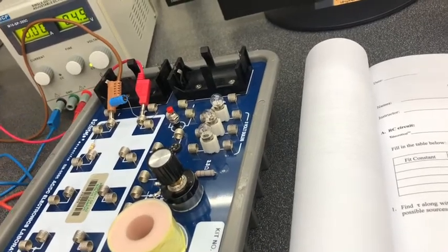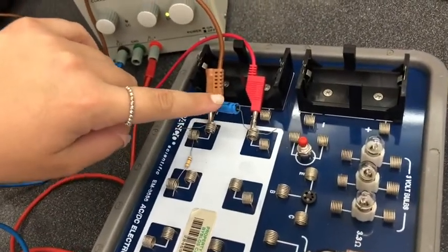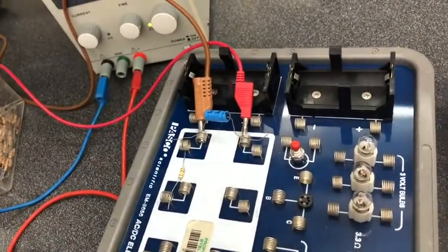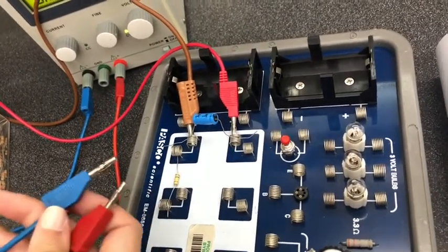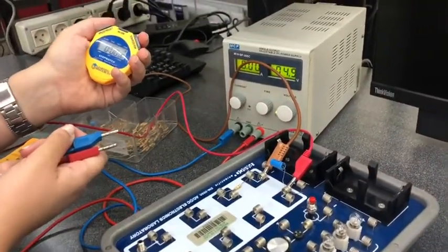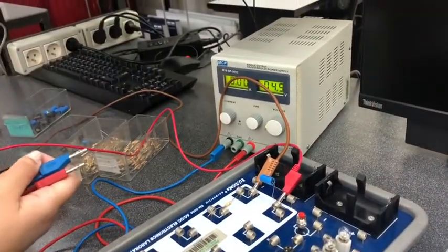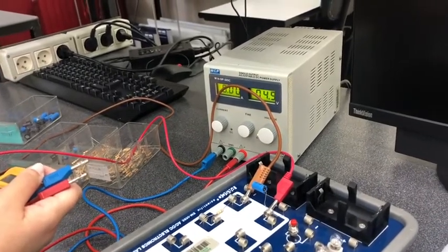We will wait to see how much time the capacitor needs to go from 0 volts to 3.15 volts. At the same moment that I connect my wires, another student presses the timer, and we stop the timer once the voltmeter shows 3.15 volts. This is your tau experiment.